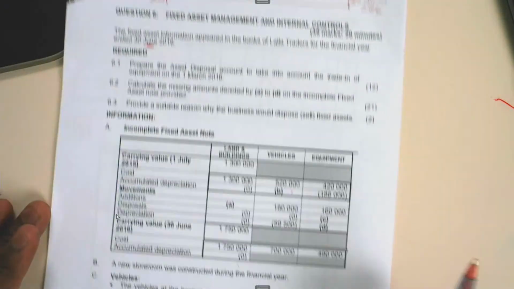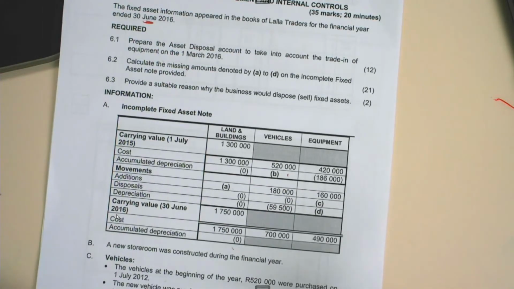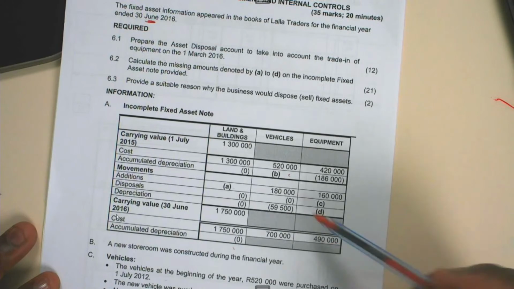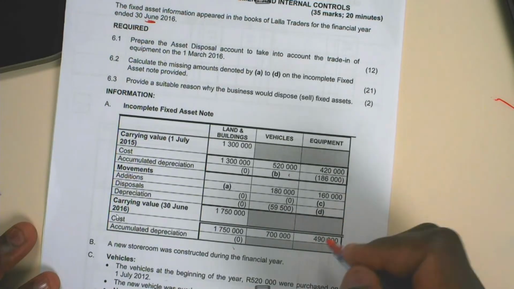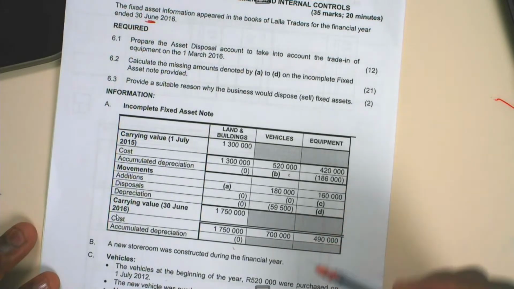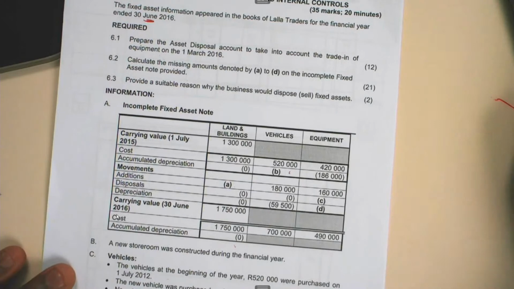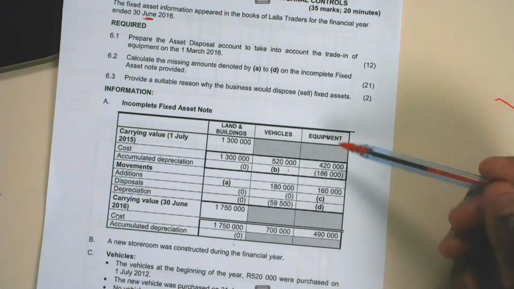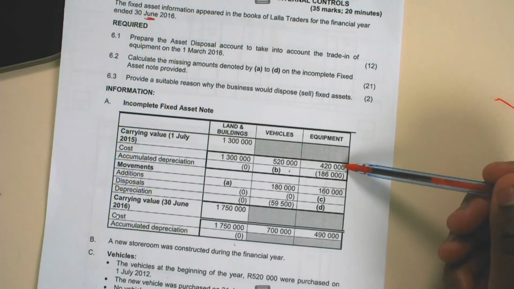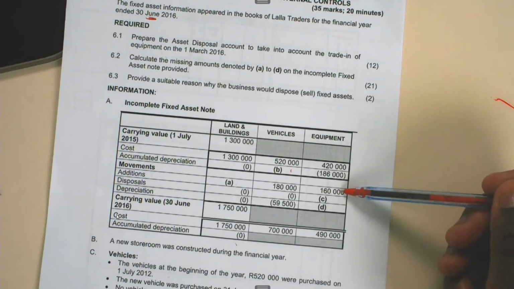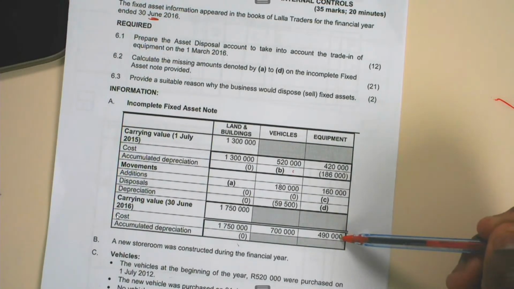Through your note number 3, you'll realize that yes, we sold equipment, but we need to know how much the original cost price of that equipment was. So you're supposed to say cost at the beginning plus additions minus cost at the end.